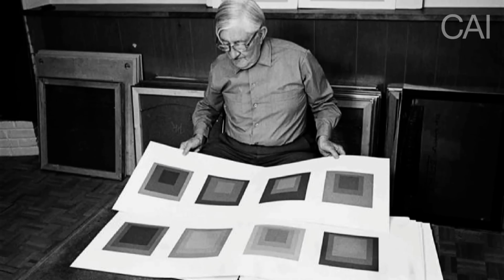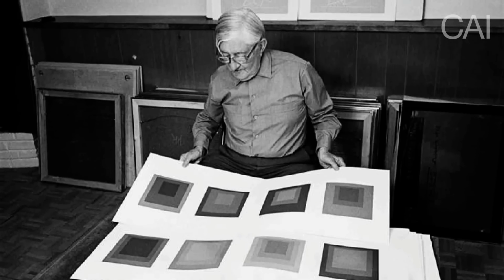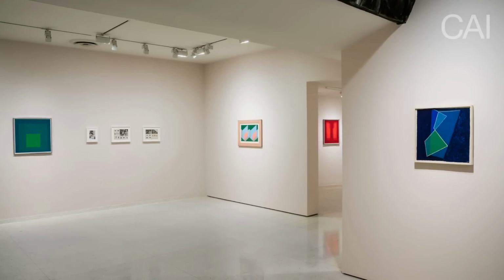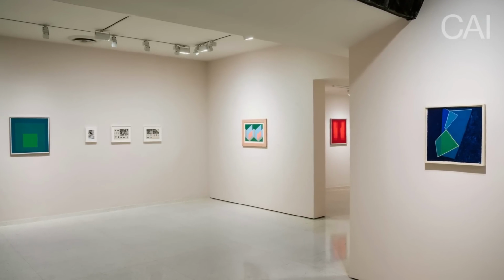Josef Albers was a legendary teacher and color theorist. The artist is best known for his iconic Homage to the Square series from 1949 to 1976, which features nested squares of varying colors and explores how different juxtapositions of form and hue affect viewers' perceptions and emotions.